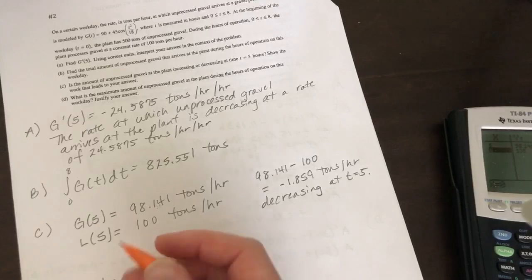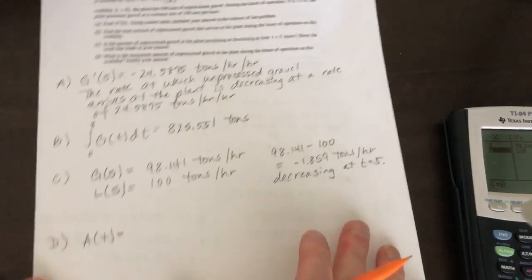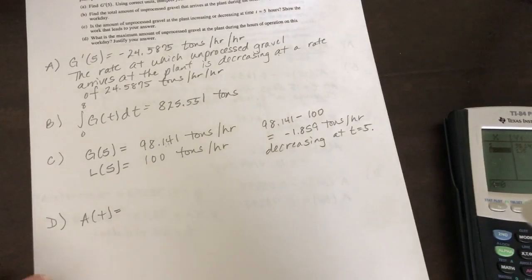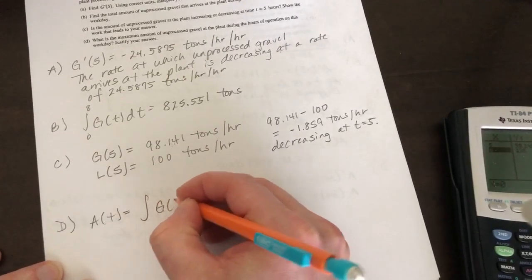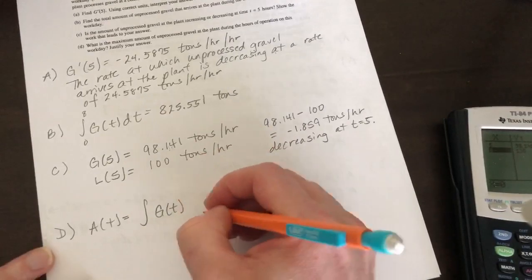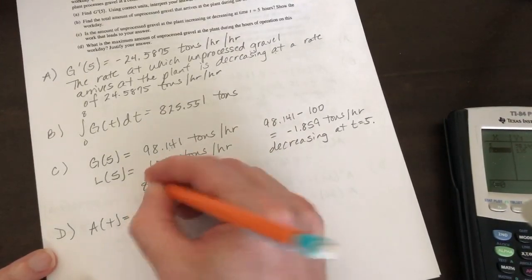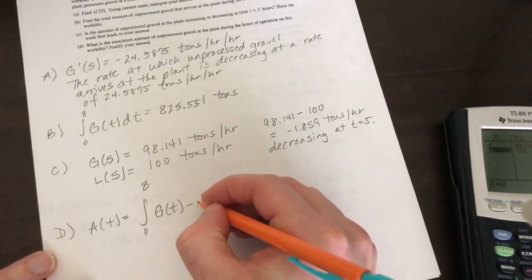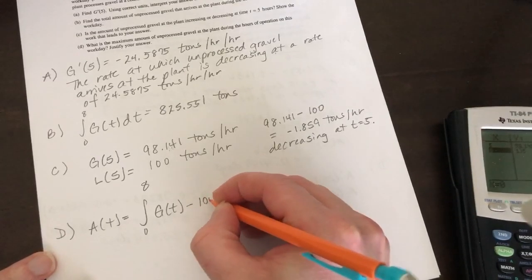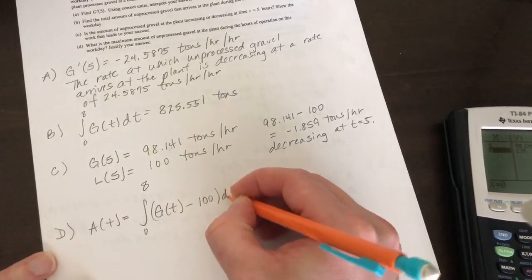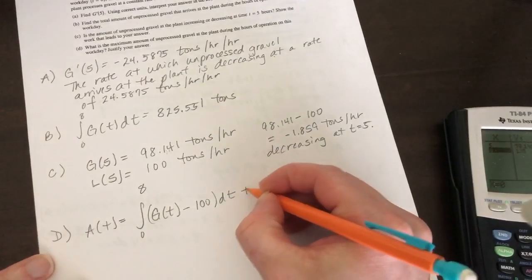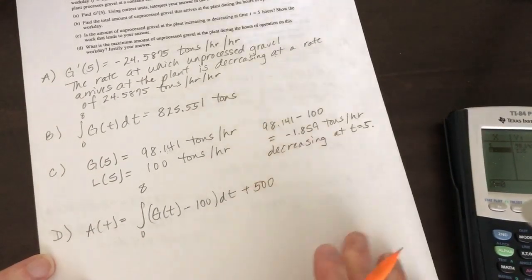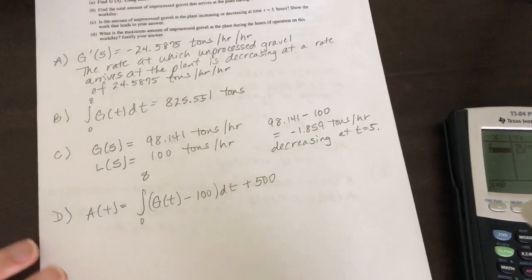We know that the amount of gravel that arrives is going to be the integral of g of t, and it's processed at a rate of 100. That's my L of t, what's leaving. And then I initially have 500 tons of gravel at the plant.